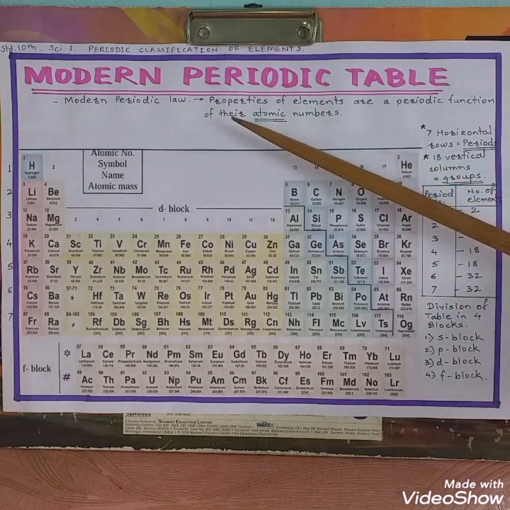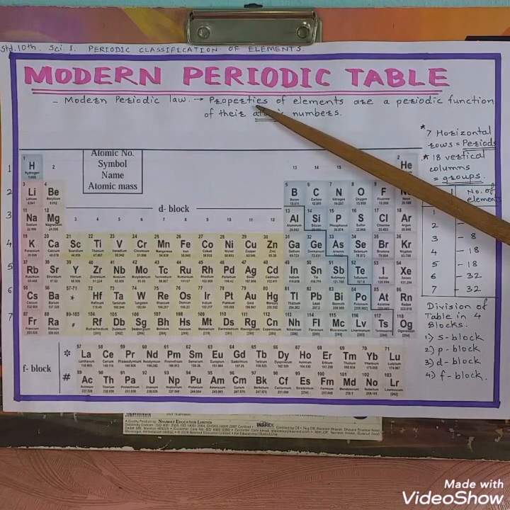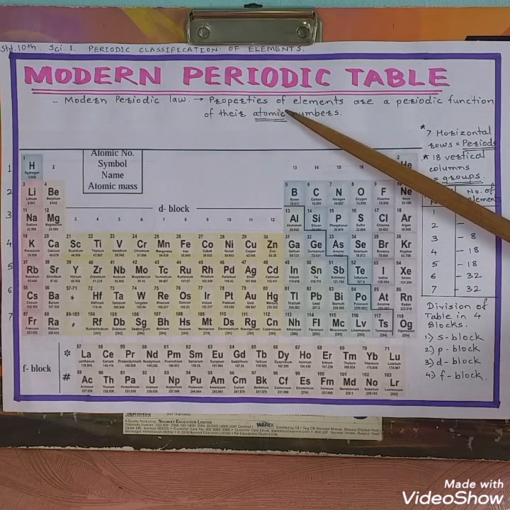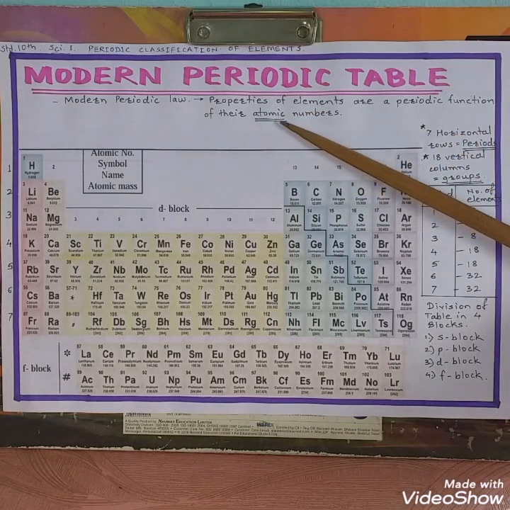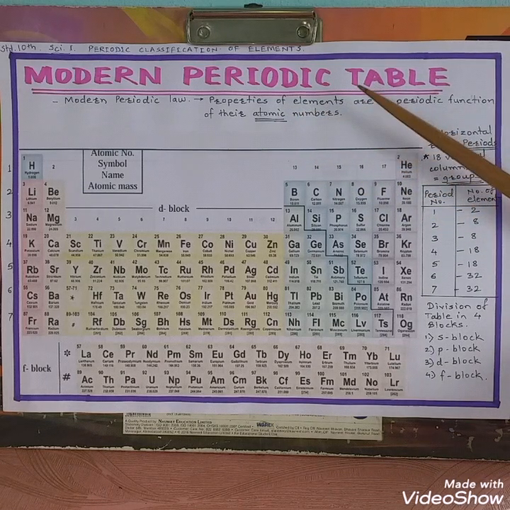First of all, the modern periodic law, which was stated by Henry Moseley, is: properties of elements are a periodic function of their atomic numbers.